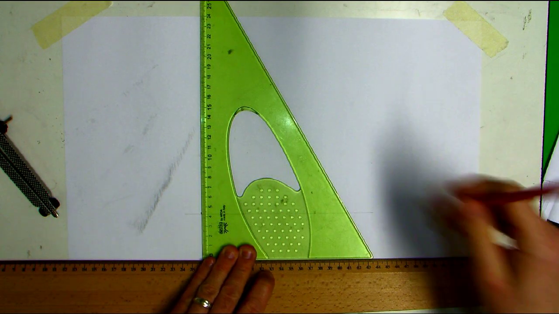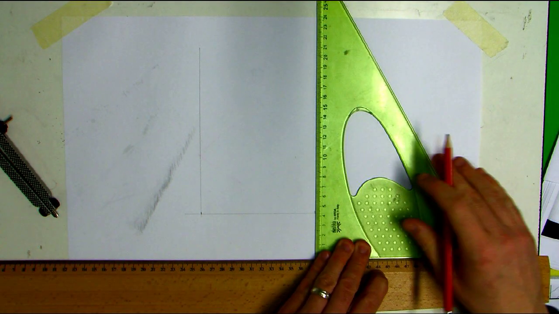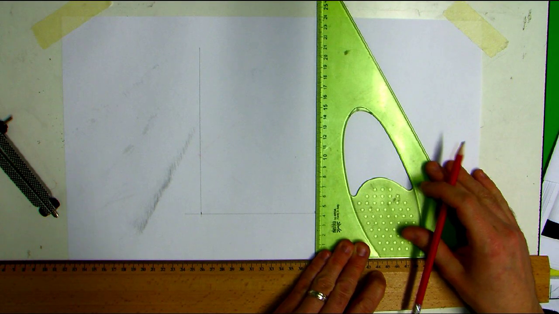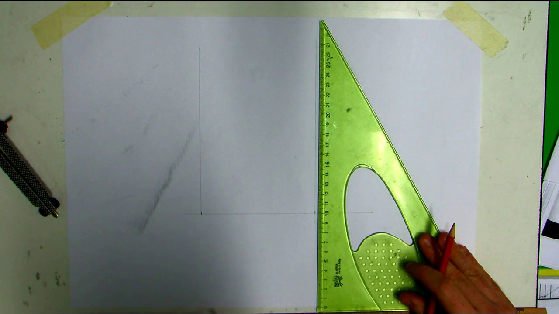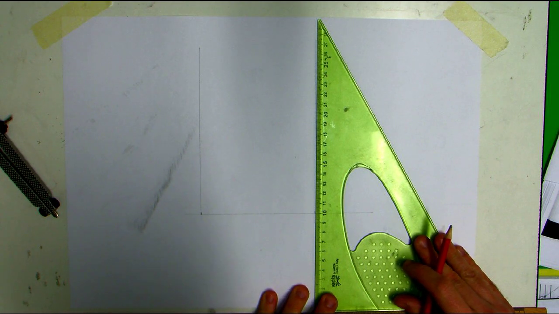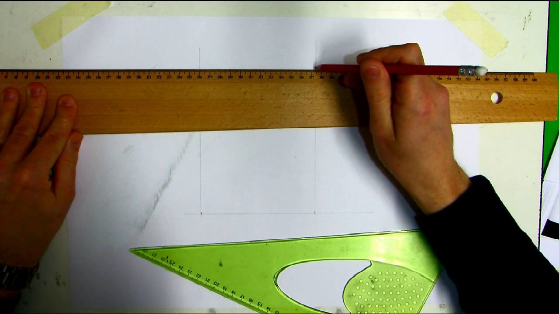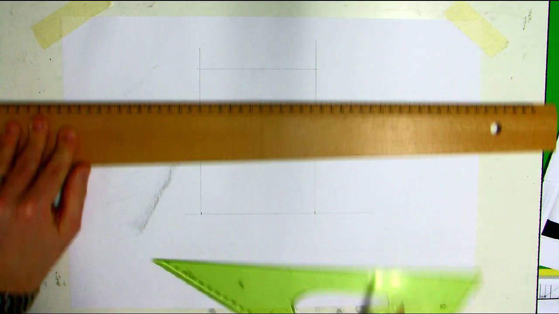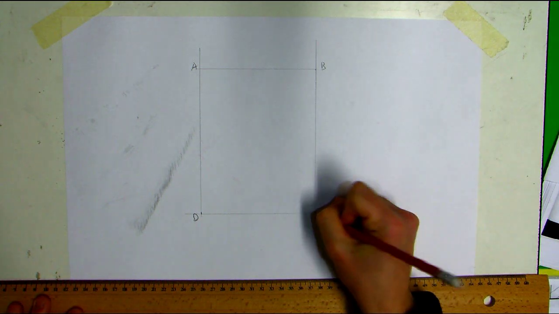The overall height of our parabola is going to be 145. I use 10 as my 0. I measure up 145. We get to there. Now this is going to give us what's called the vertex, which is the peak height of the travelling ball. And I'm going to label these the same as in the book, A, B, C and D.